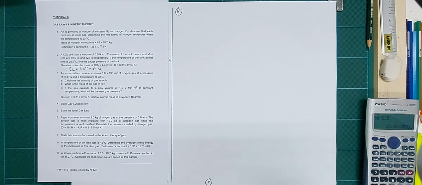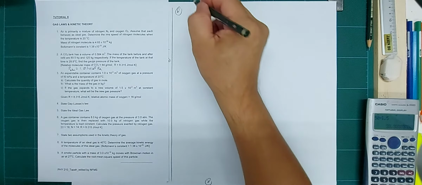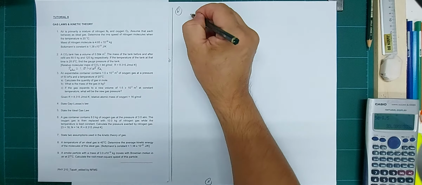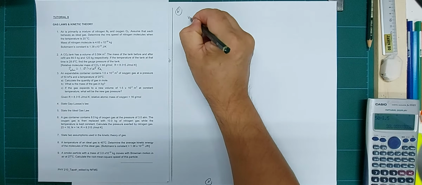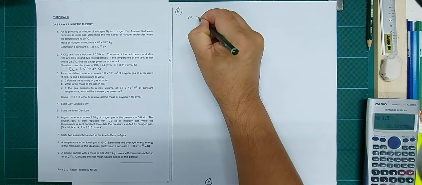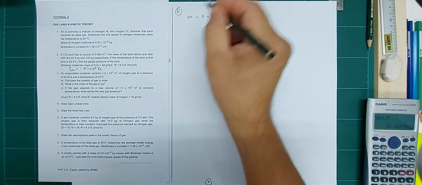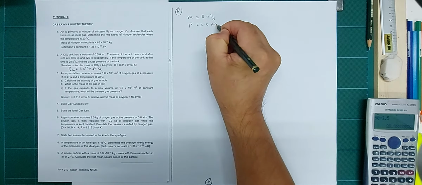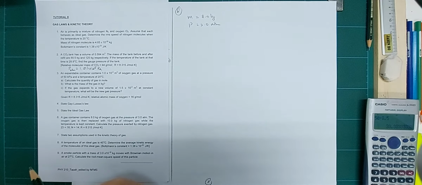Okay, question 6. A gas container contains 8 kg of oxygen gas at a pressure of 3 atmospheric pressure. We have a mass equal to 8.0 kg at a pressure P of 3.0 atmospheric pressure. The oxygen gas is then replaced with nitrogen.